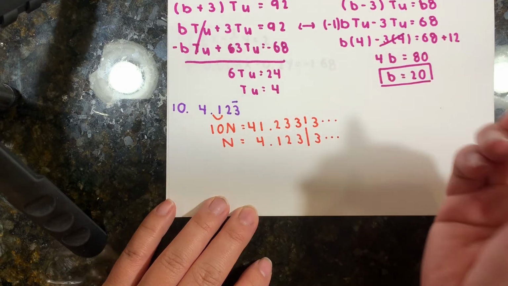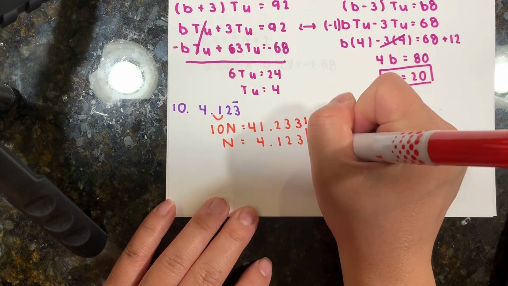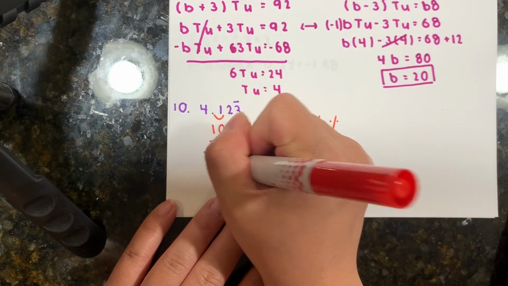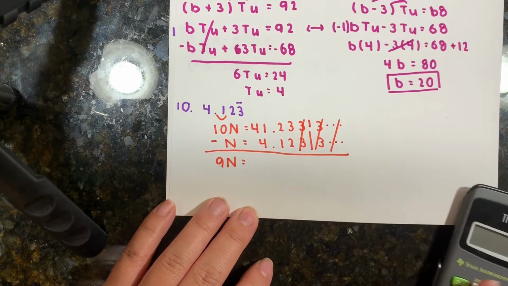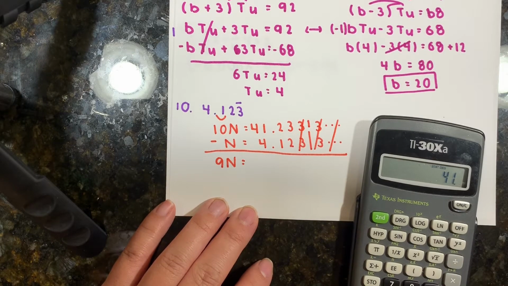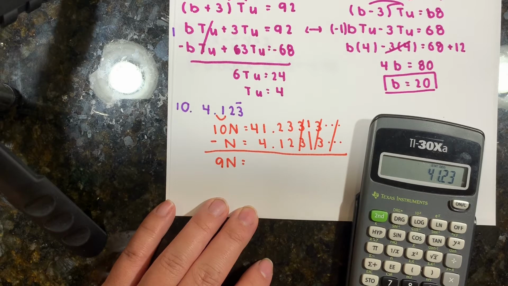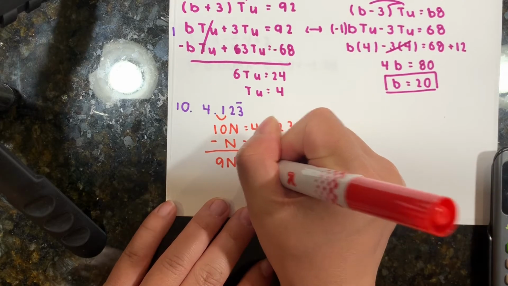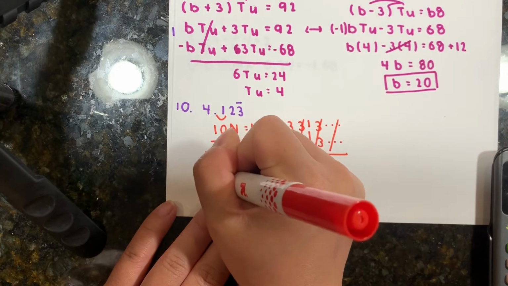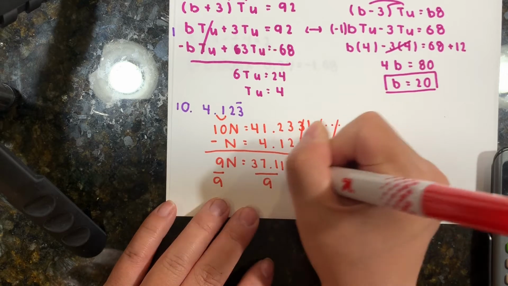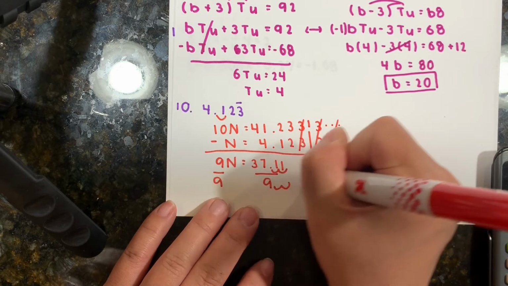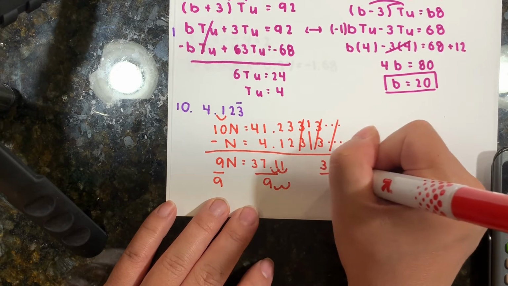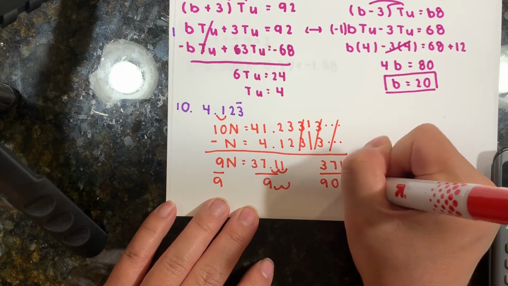So now my dots will cancel, my 3 will cancel, and this 3 will cancel when I subtract. So that becomes 9n is equal to 41.23 minus 4.12, and that would be 37.11. You're going to divide both sides by 9. I want to move the decimal over 2 spaces on top and bottom. So my fraction is going to be 3,711 over 900.